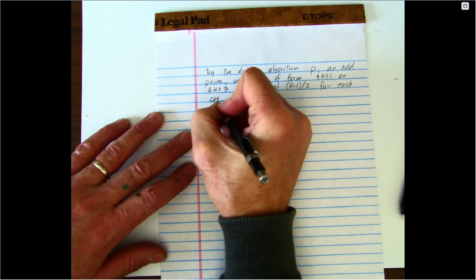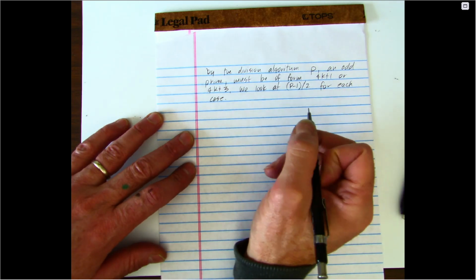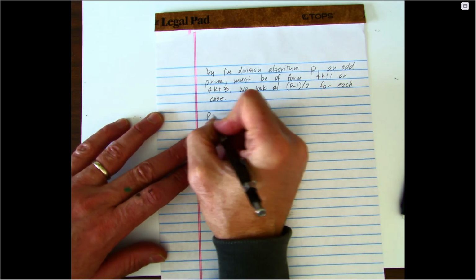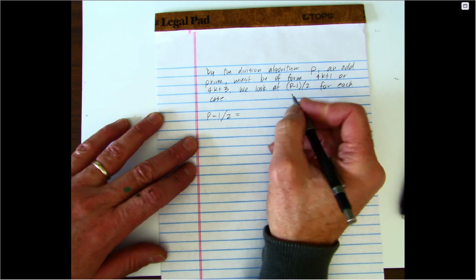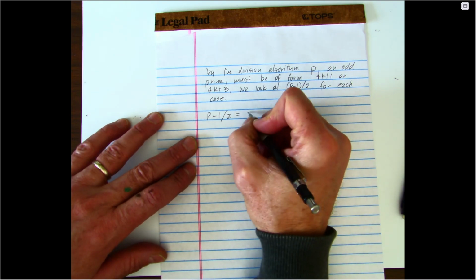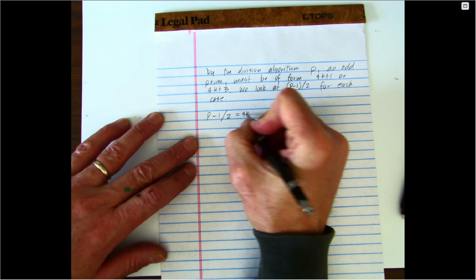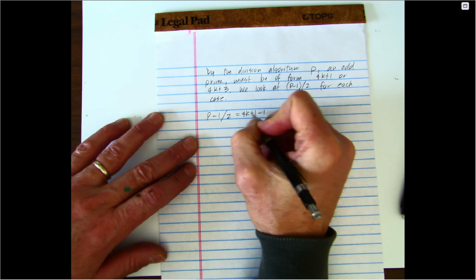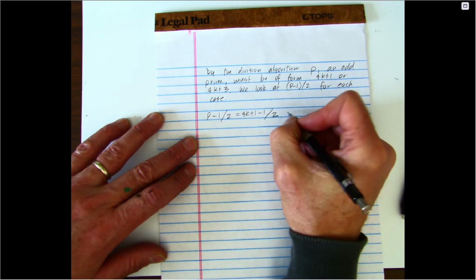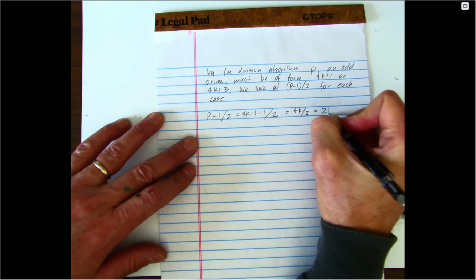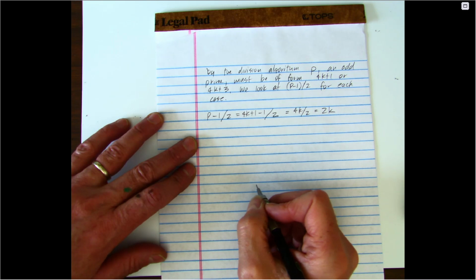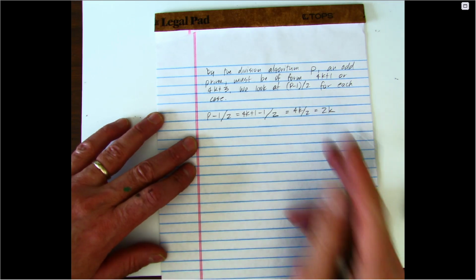So let's take a look at case number 1. (p minus 1)/2. If p was 4k plus 1, we'd have (4k plus 1 minus 1)/2, which would just be 4k divided by 2, which would just be 2k. And so that makes sense because what we said is that this number must be even.